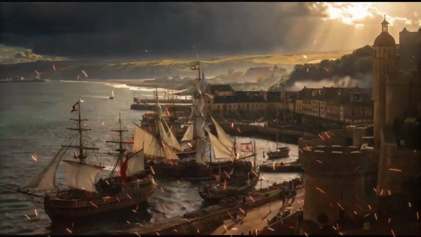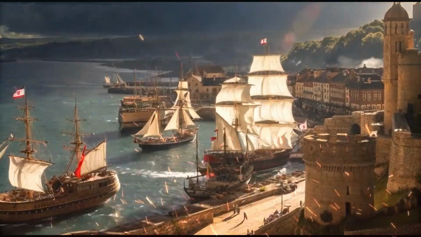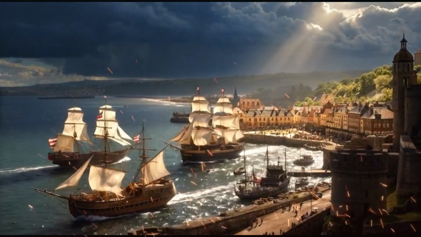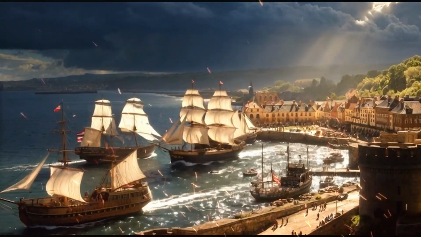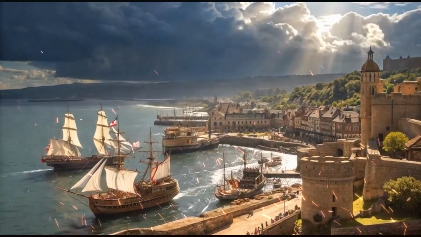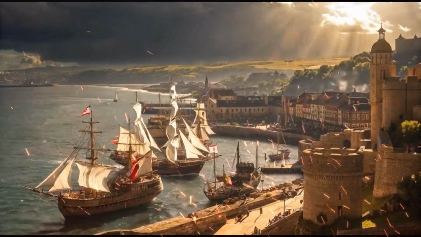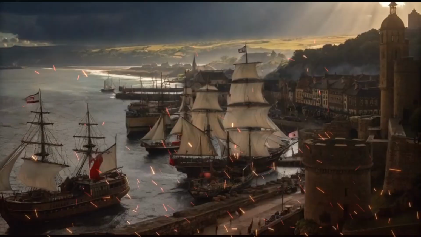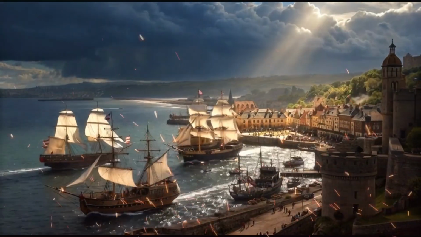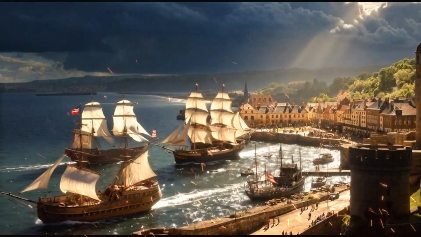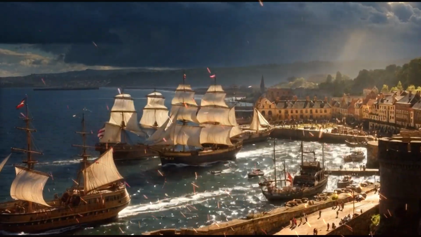The sky is dynamic, with a mix of stormy clouds and sunlight illuminating the scene, symbolizing change and conflict. In the background, a distant view of land with small villages and emerging towns along the coast. A subtle hint of European landscapes with rolling hills and waterways under a moody, realistic atmosphere.